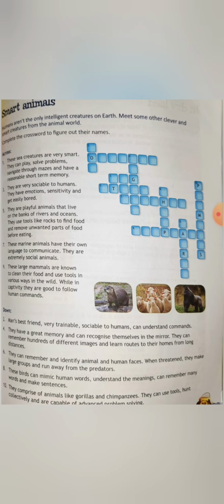Now we will come to page number 29, Smart Animals. Humans are the only intelligent creatures on earth. Meet some other clever, smart creatures from the animal world. Complete the crossword to figure out their names.